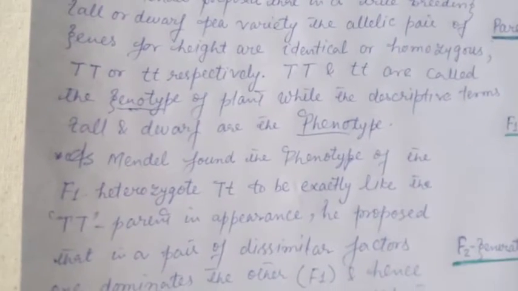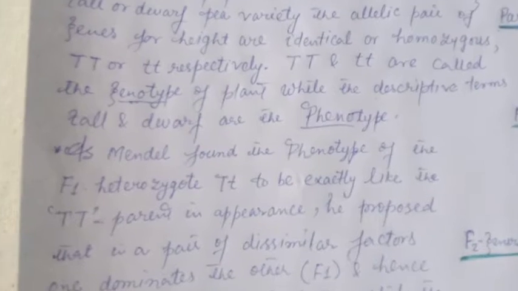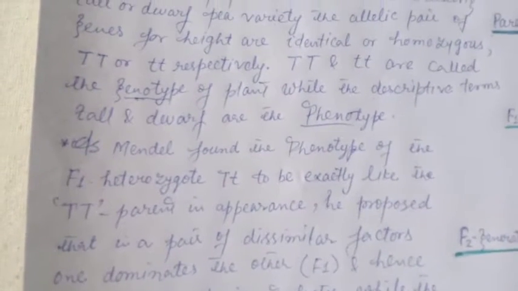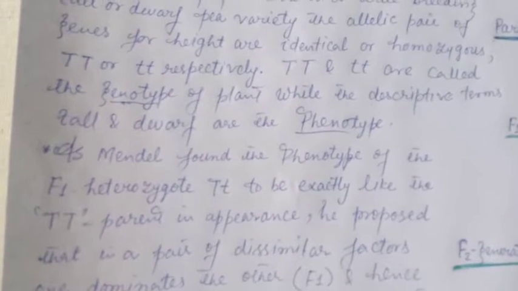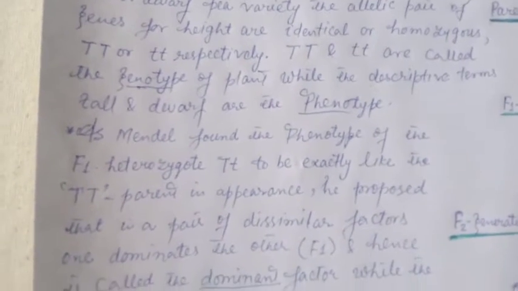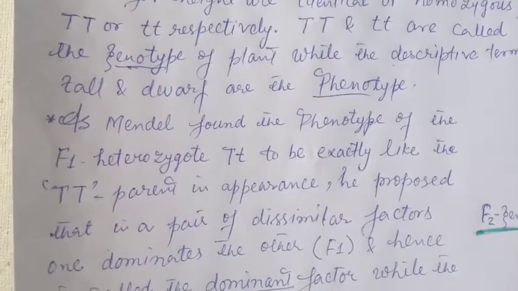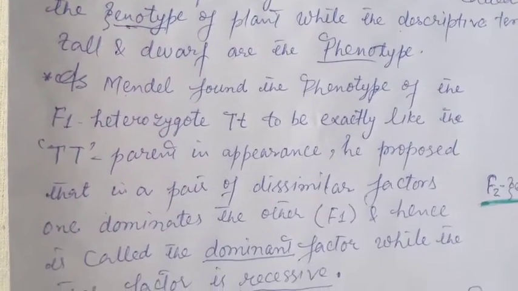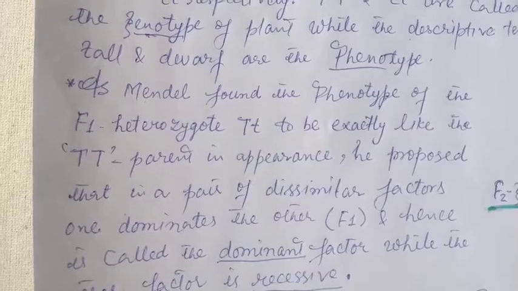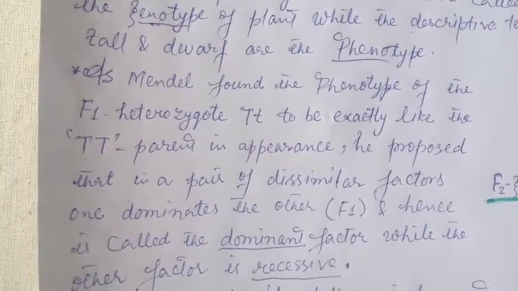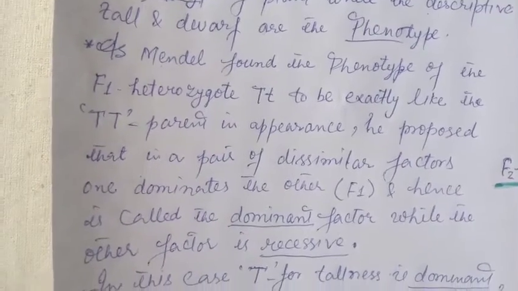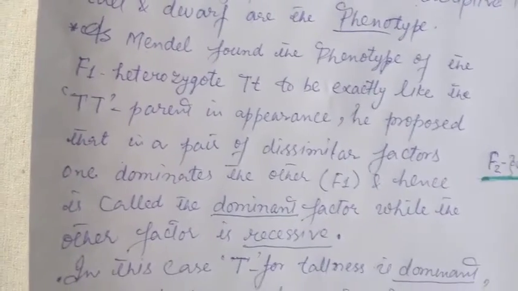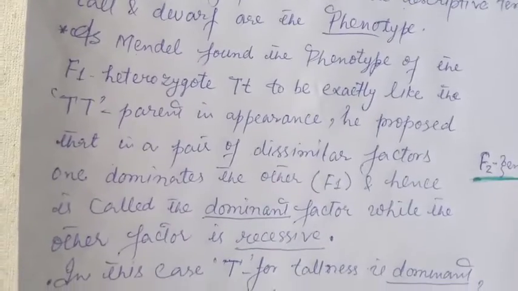And now, as Mendel found the phenotype of the F1 heterozygote, capital T small t, to be exactly like the capital T capital T parents in appearance, he proposed that in a pair of dissimilar factors, one dominates the other. Later on, he propounded the law which we will discuss later, that is the law of dominance.